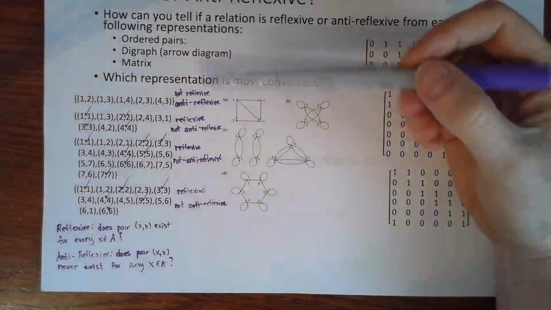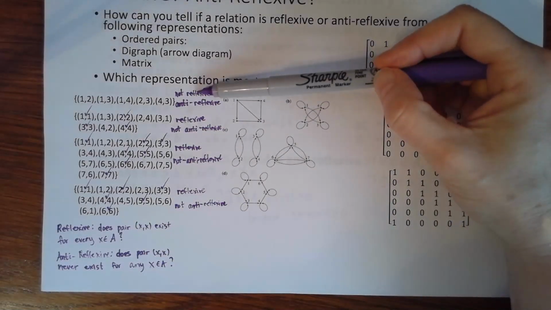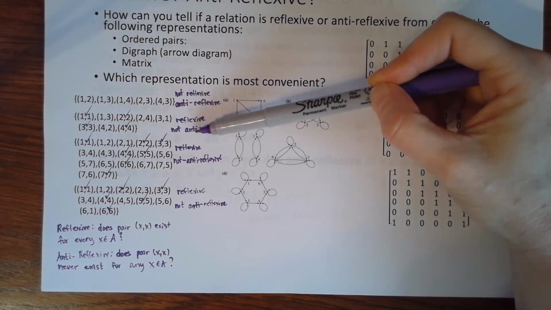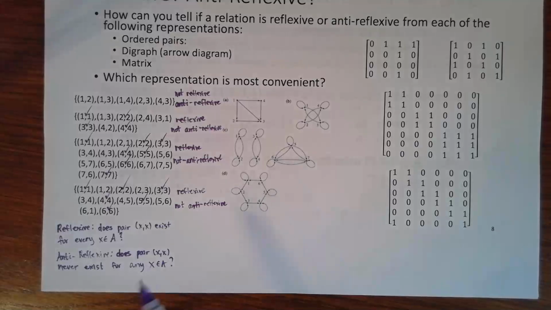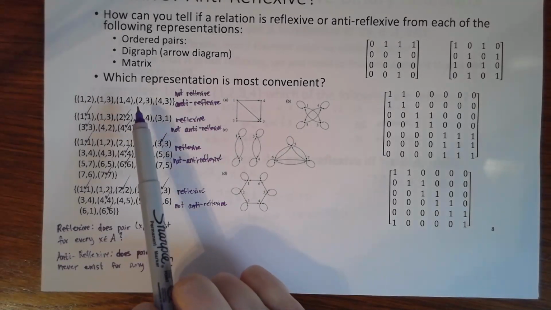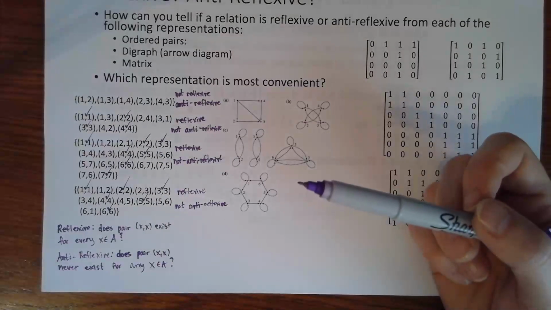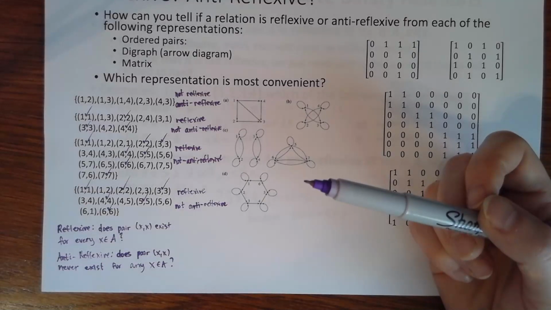Now notice that this one was not anti-reflexive, and this one is reflexive, not anti-reflexive. There's never a way that you could make something both anti-reflexive and reflexive at the same time. If it's reflexive, you've got at least one, so certainly it's not anti-reflexive. However, there's no example here, but we could have something where it's neither anti-reflexive nor reflexive. It can't be both at the same time, but it can be neither.